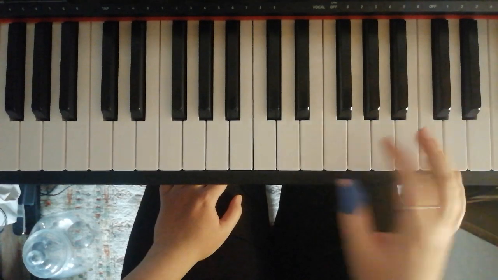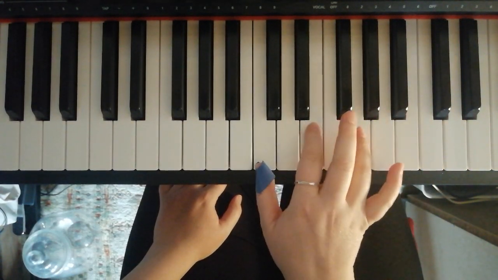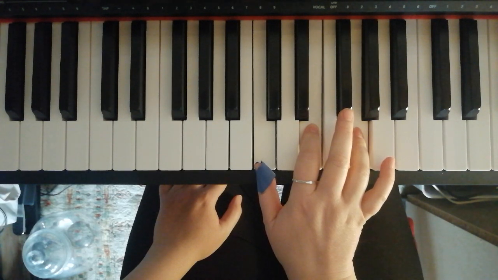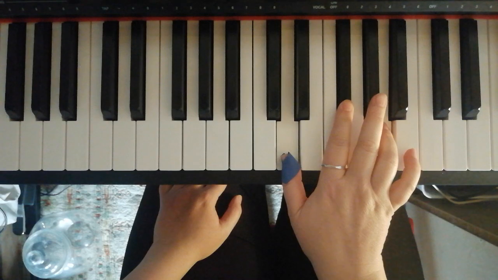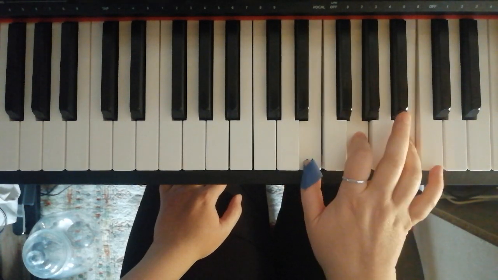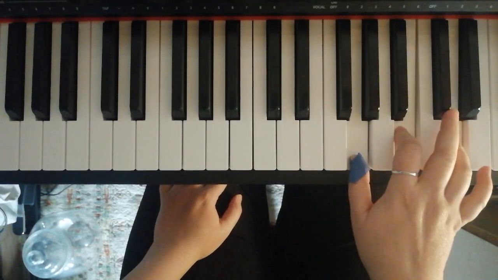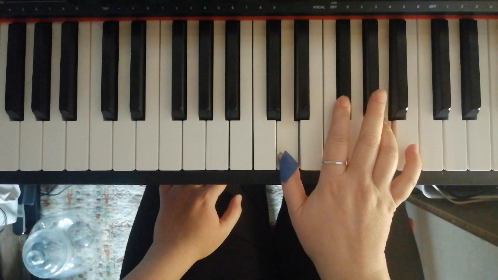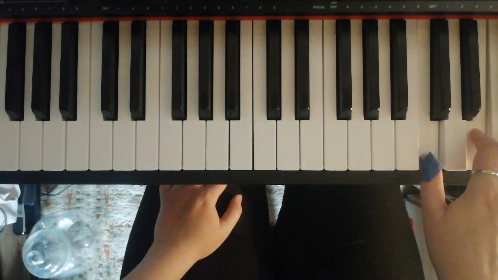So this is the progression. It's E minor to C major to G to D major. Okay, so obviously you can hear that it's quite pleasant as it is. We'll go up here.